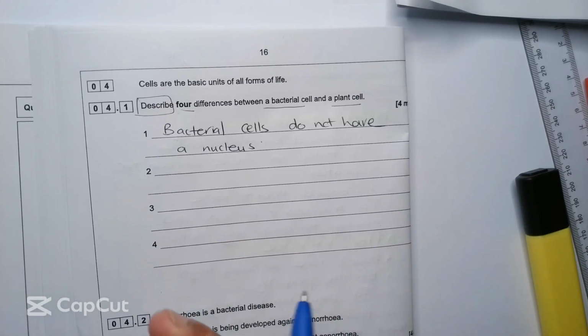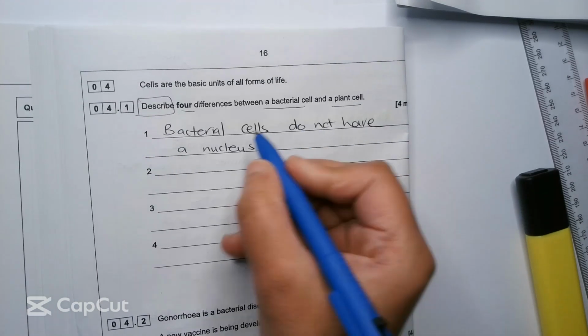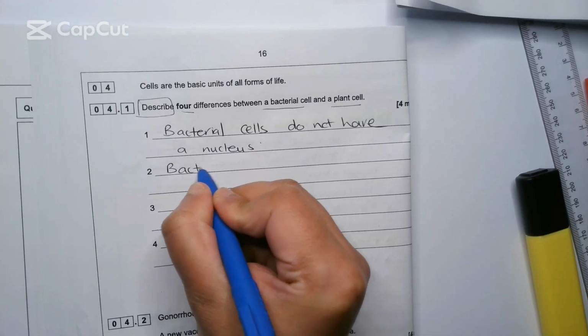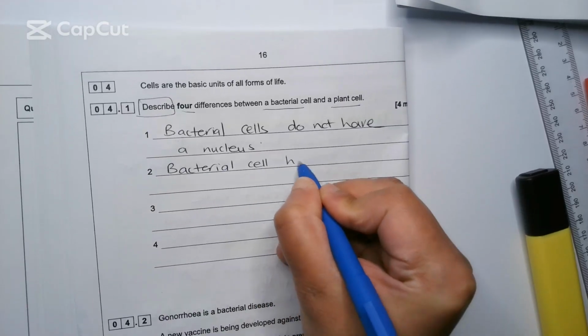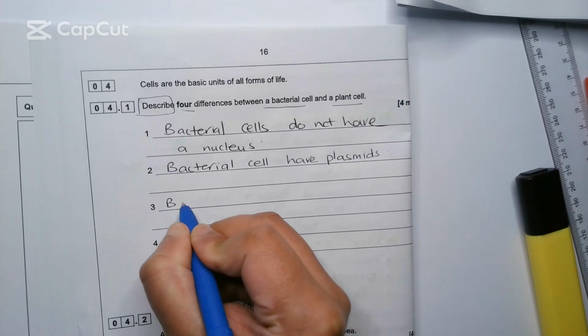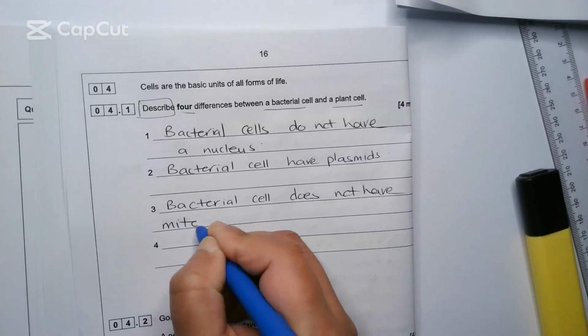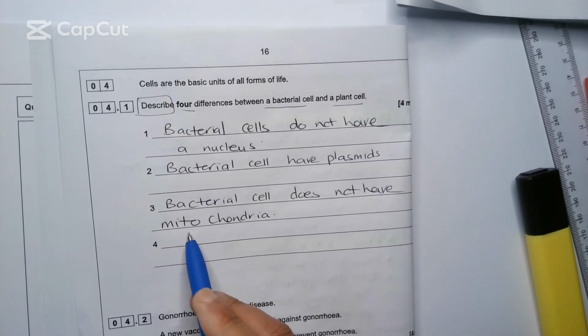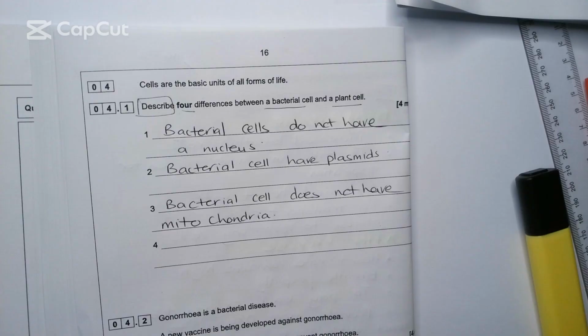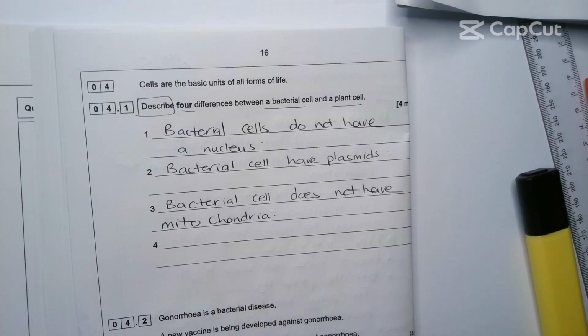I always say to students, write down the answer, which requires very little writing, and you still get the 1 mark. Okay, bacterial cells have a plasmid. Bacterial cells do not have mitochondria. So remember, in bacterial cells there's no nucleus, there's no membrane-bound organelles. So no mitochondria, no nucleus, and no chloroplasts, which we can mention.